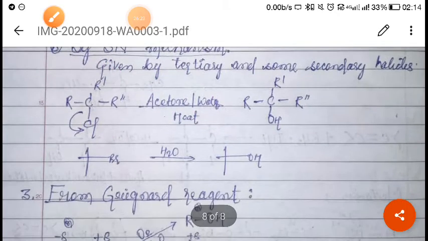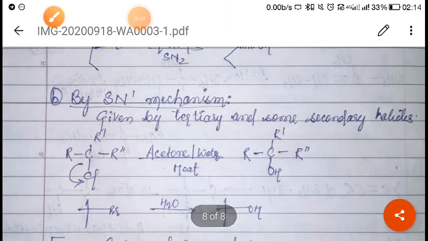So this was about the preparation of alcohol from haloalkanes, right?